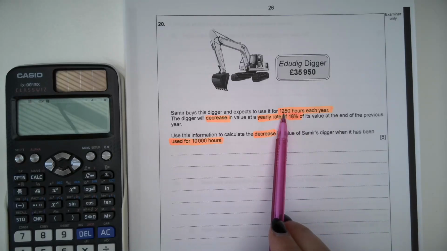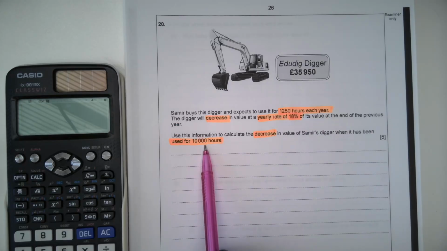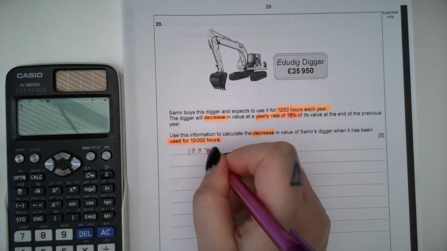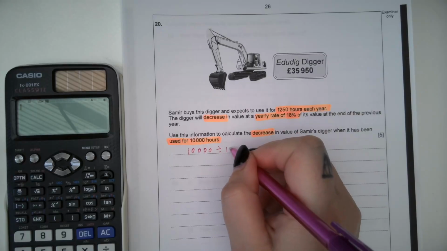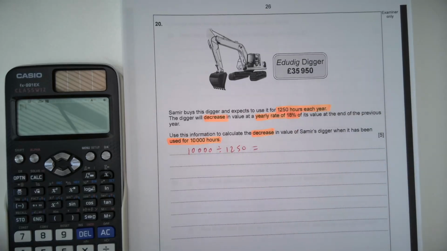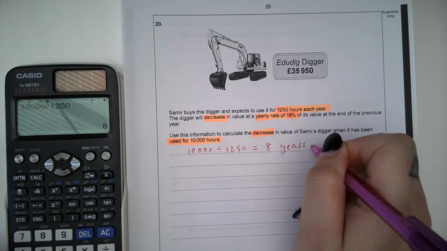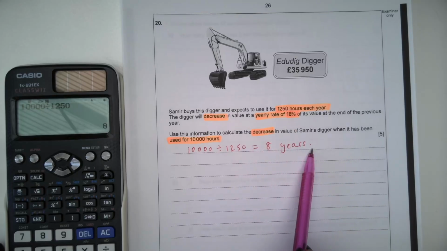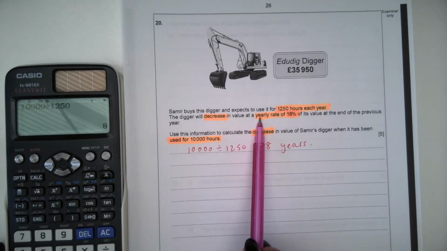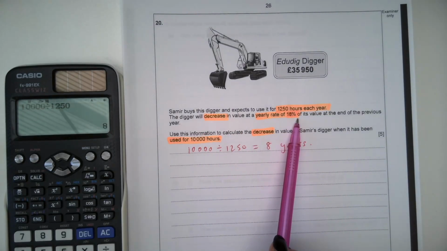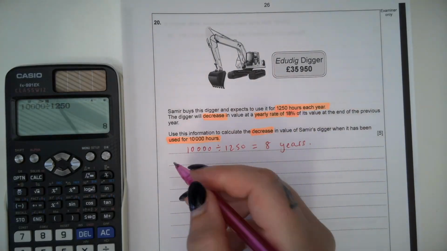So he's going to use it for 1,250 hours a year. We're aiming for 10,000 hours in total. So if we do 10,000 divided by the number of hours per year, that will tell us how many years we're working with. So that's 8 years, guys. So we're calculating the decrease over 8 years, and it's going to decrease in value at a yearly rate of 18%.